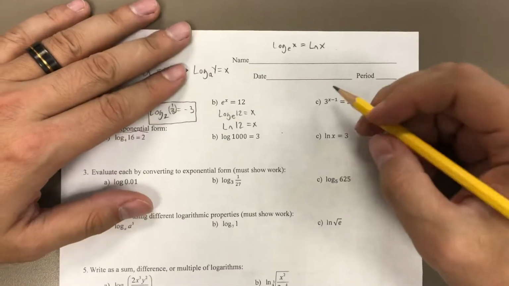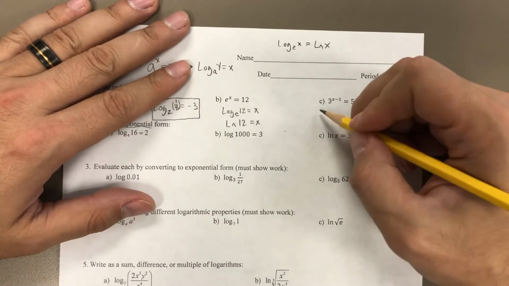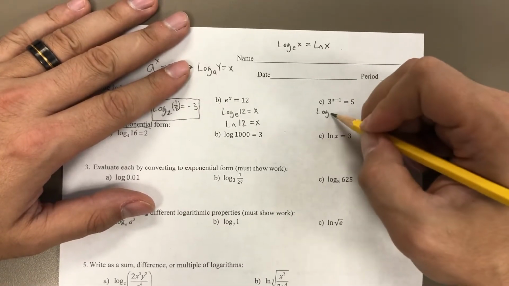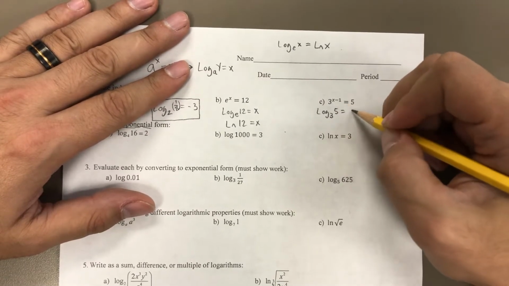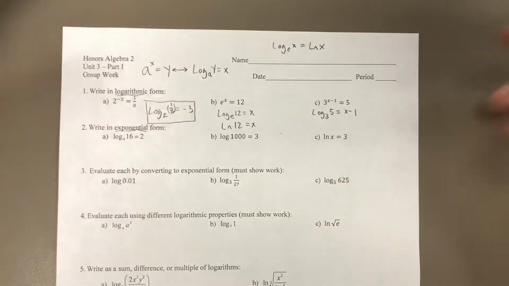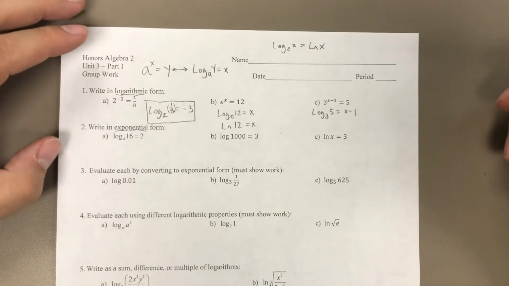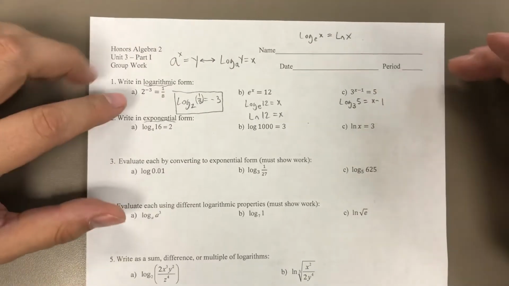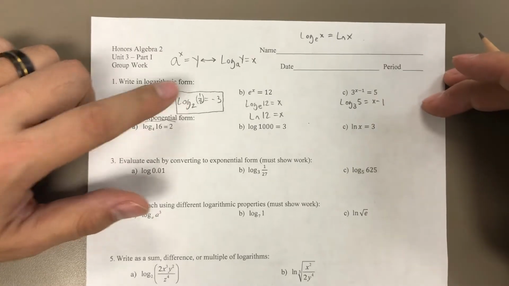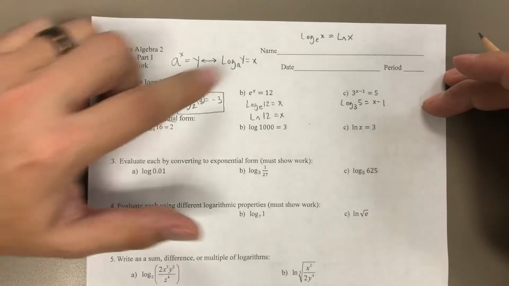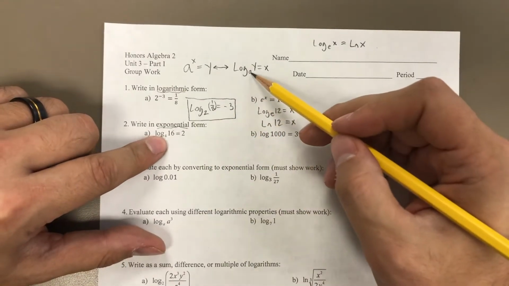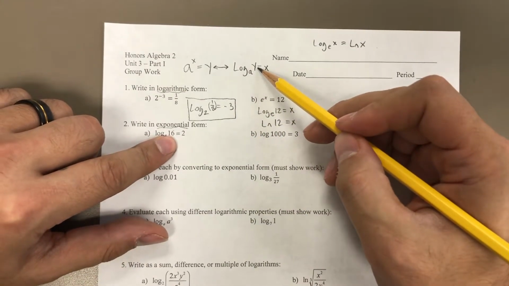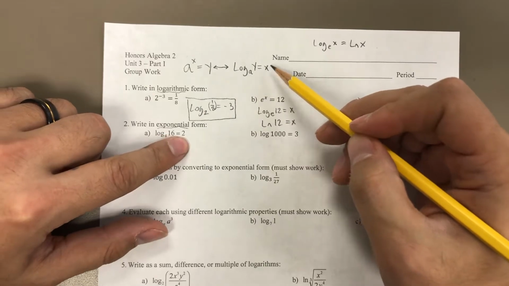So the next one that I have is, again, just rewriting it as a log. Log with a base of 3, because that's the base on the exponent, of 5 is equal to x minus 1. And that's it. That's written as a logarithm. So that's converting from exponent to log. Now let's convert from log to exponent. Again, we just recognize what the variables are. 4 is a, 16 is y, 2 is x.